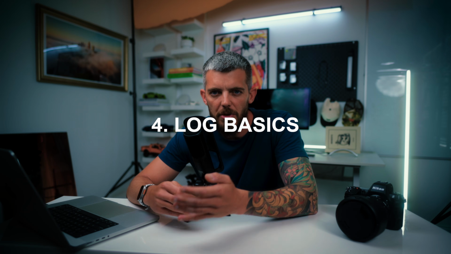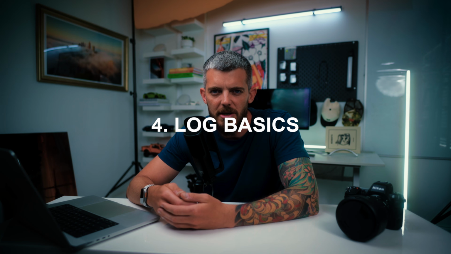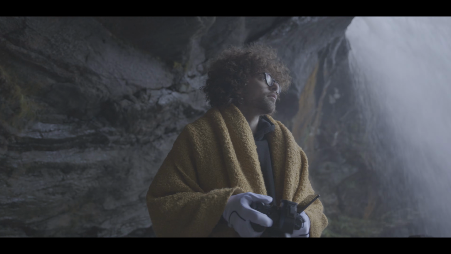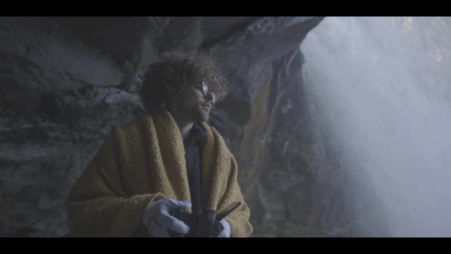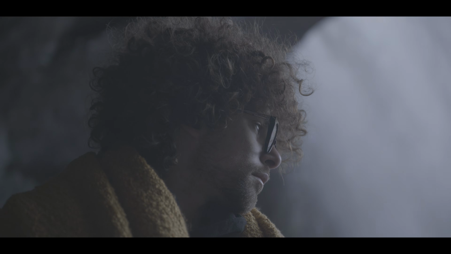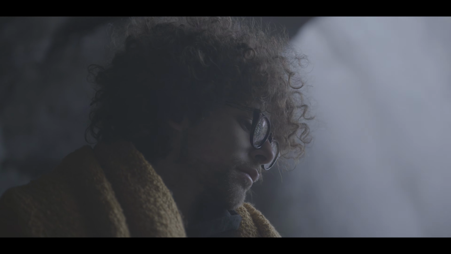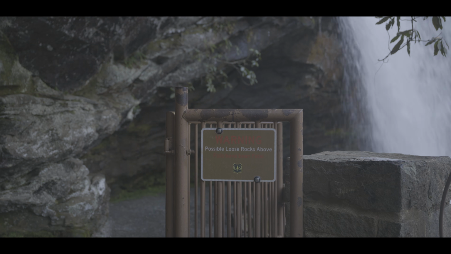Now, that leads to the fourth thing we have to talk about, which is a very basic understanding of log footage. Now, in photography, we all know that if we make a raw file with our camera, typically in post is where we will take advantage of the dynamic range of our sensor. We can raise our shadows, we can drop our highlights, we can change our exposure, we can bring down our contrast to get this nice flat image that has a really good balance between our highlights and shadows.